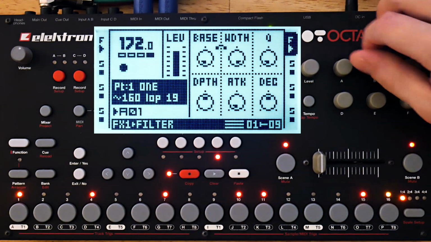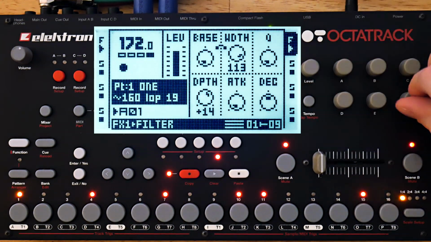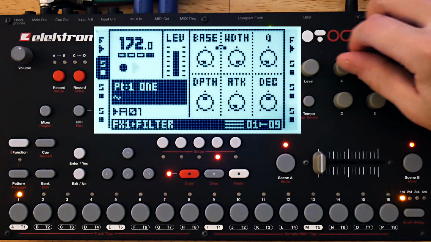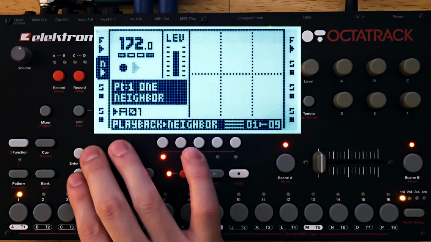Time to engage the filter. Add some filter envelope depth. That's good enough for now. I want to add some more effects to my original textural sound. So I'll put a neighbor machine on track 2.